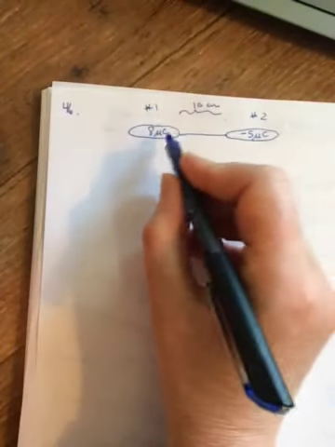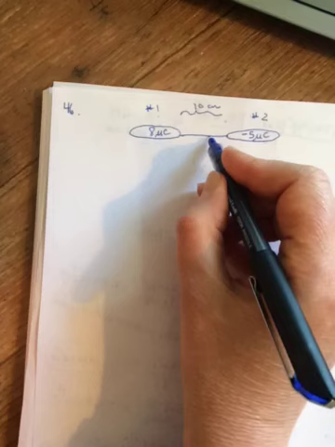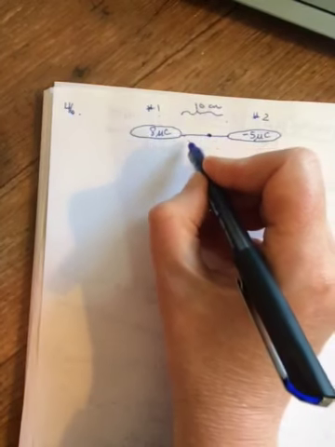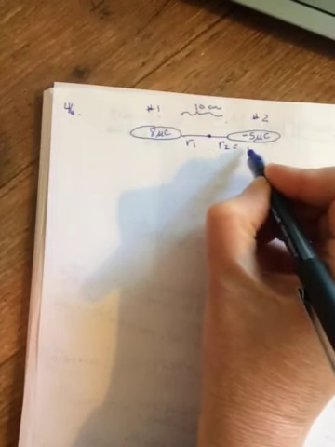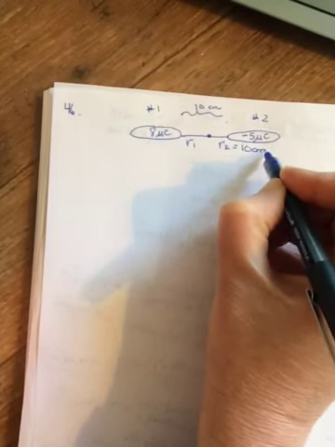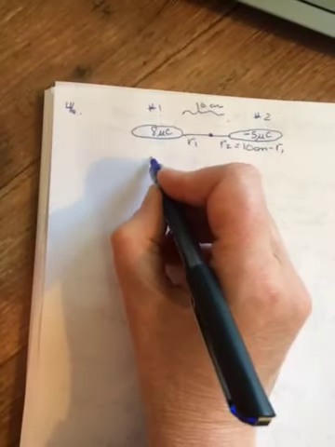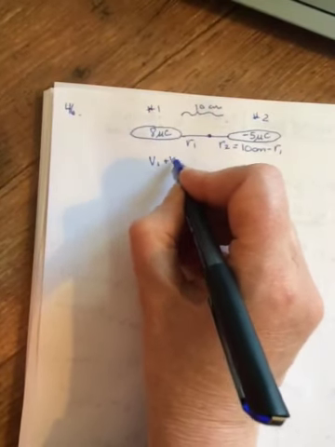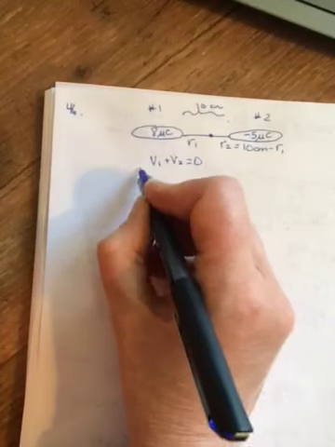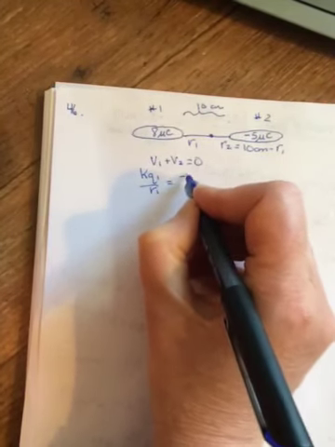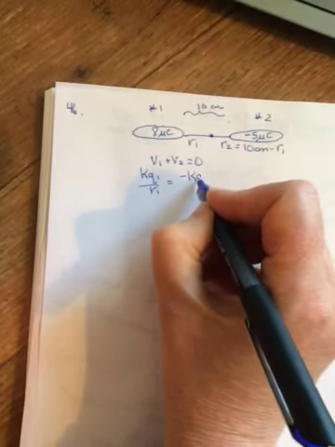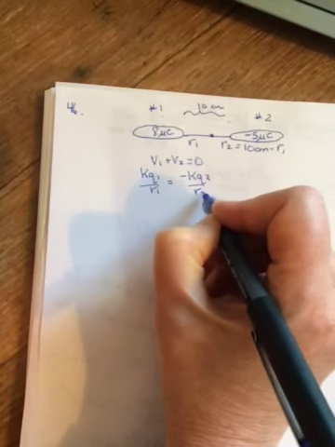So this time it's not asking for 2 spots like it was in example 3. It's just asking for the one between their centers. It's always going to be closer to the one that's smaller in magnitude. So this piece will be R1. This piece will be R2, and it'll be 10 centimeters minus R1. And so they're looking for the point where V1 plus V2 will equal 0. In other words, where KQ1 over R1 will equal negative, because you have to take it across, KQ2 over R2.